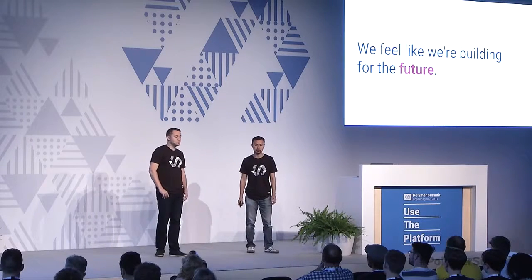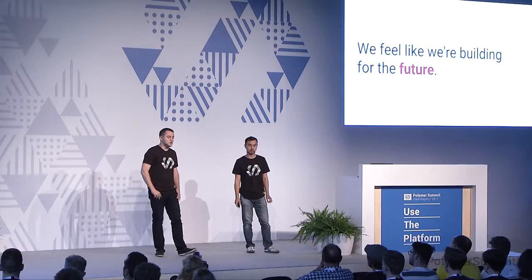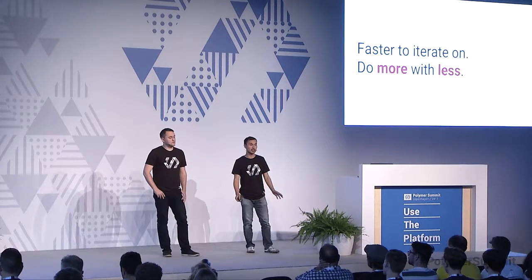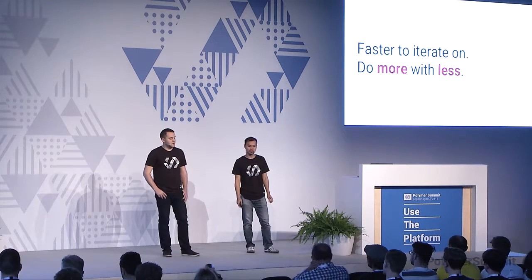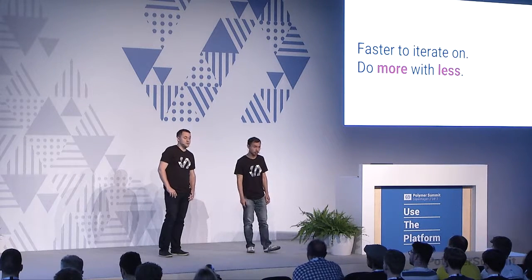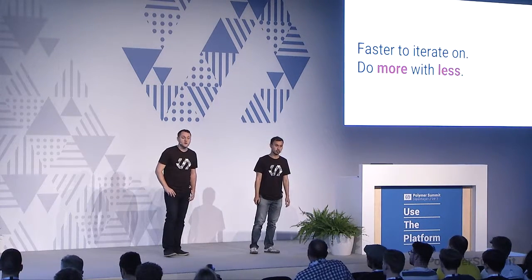So to wrap it up, we feel like we're building for the future. We finally have modern tools, and we're working with a web platform, and we help push the web forward. The site is now faster to iterate on, and we have much better test coverage than we ever had before. And while this is partially thanks to the major rewrite, Polymer played a major role helping us organize our internal workflow.